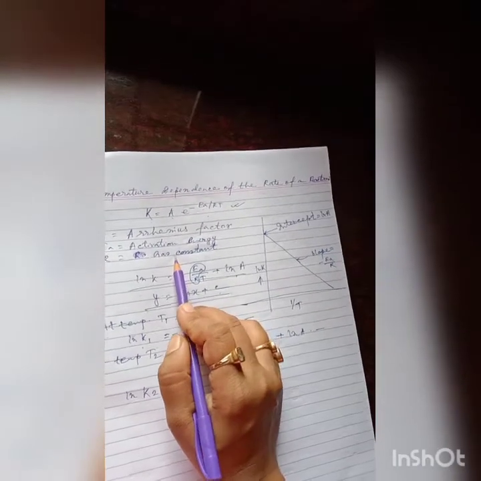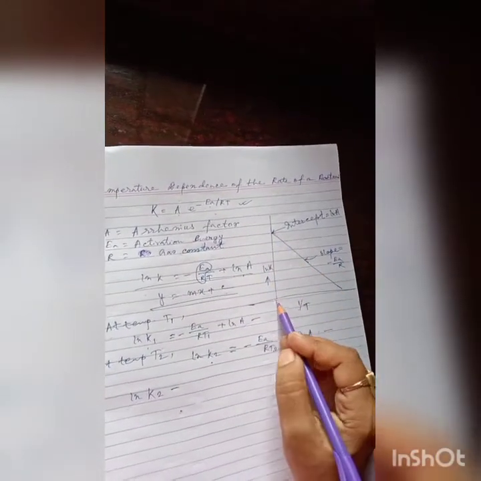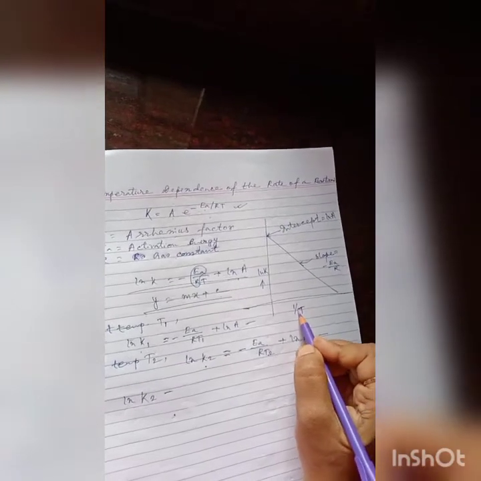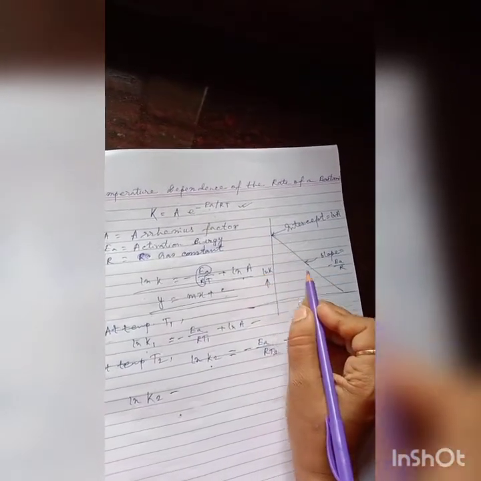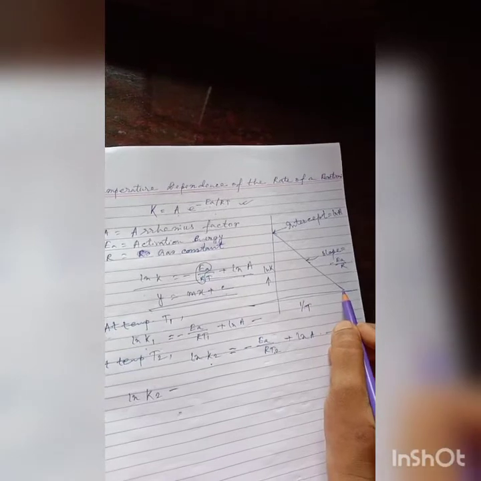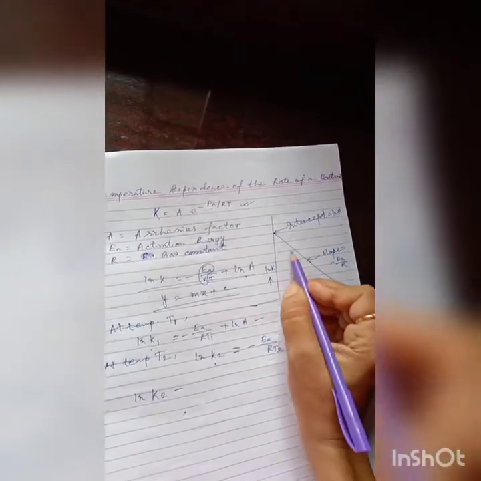Now students, if we plot ln k versus 1 by T, then we get a straight line.